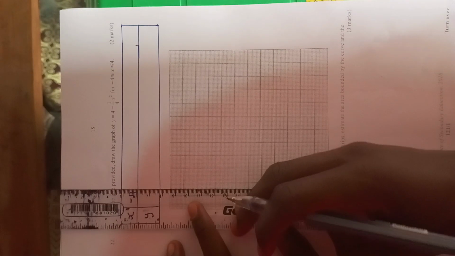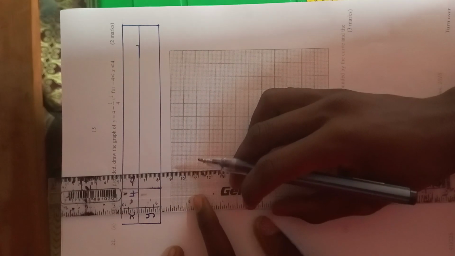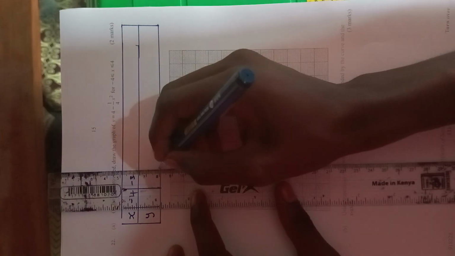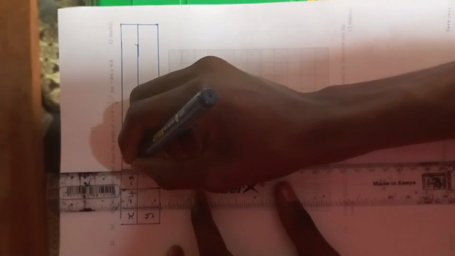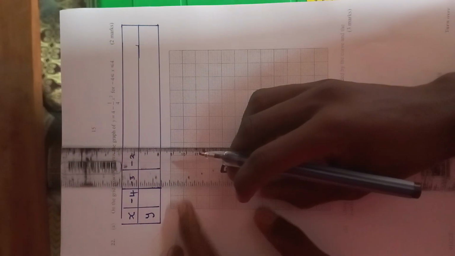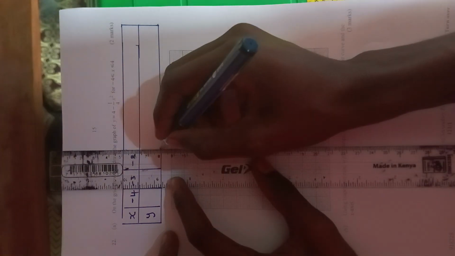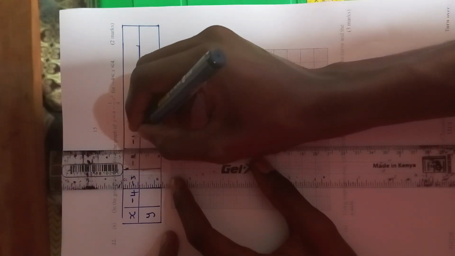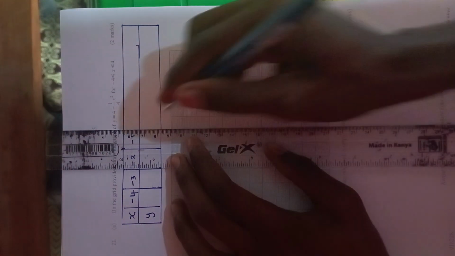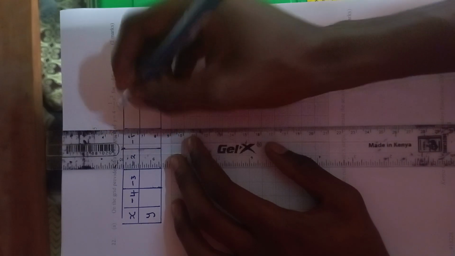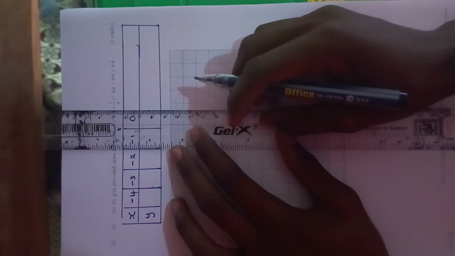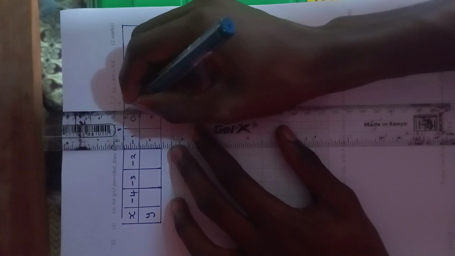From -4, the next number towards the right is -3. We write it here. From -3, we move to -2. From -2, the next is -1. From -1, we move to 0. From 0, we move to 1.